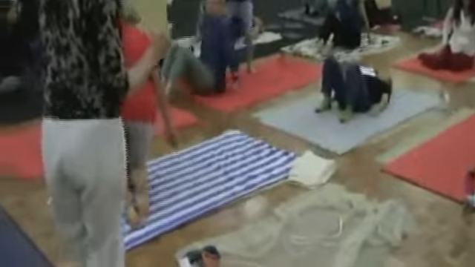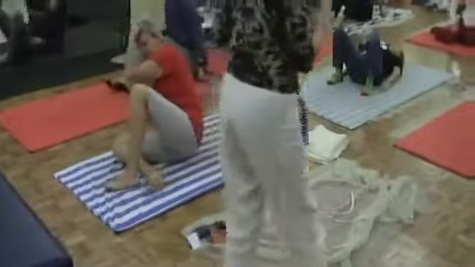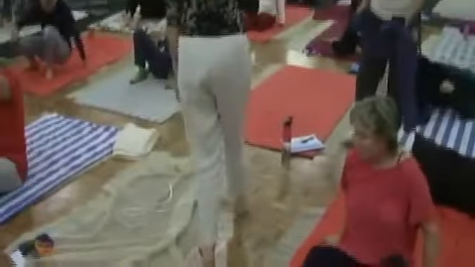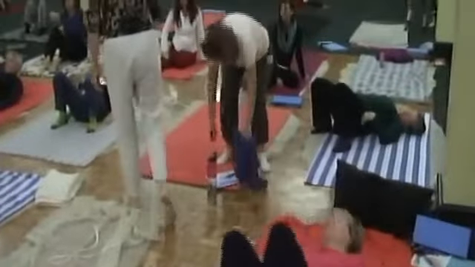So this was about making a circle around the upper back. So remember always that, as I said, there's these two streams, and the learning stream is always paramount.